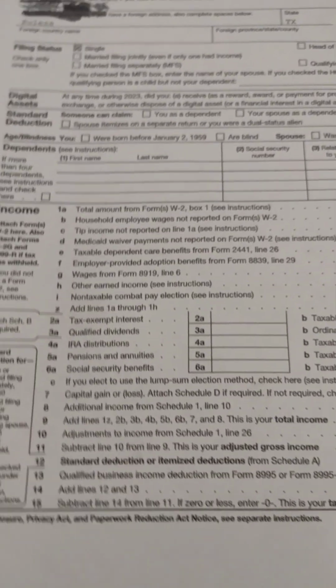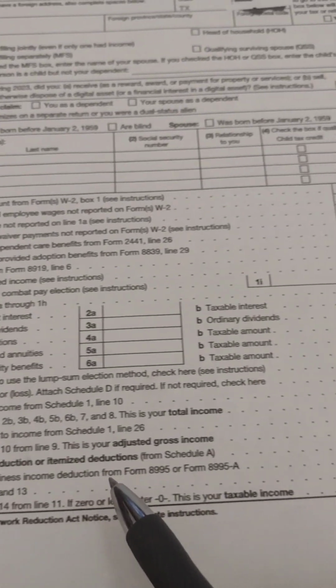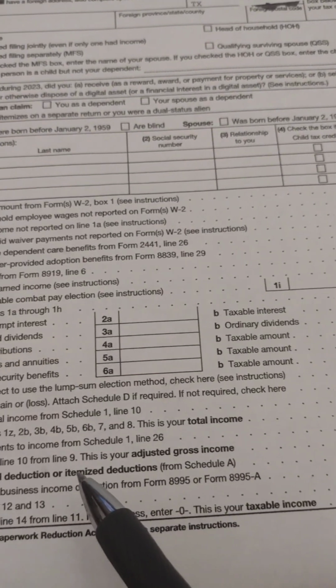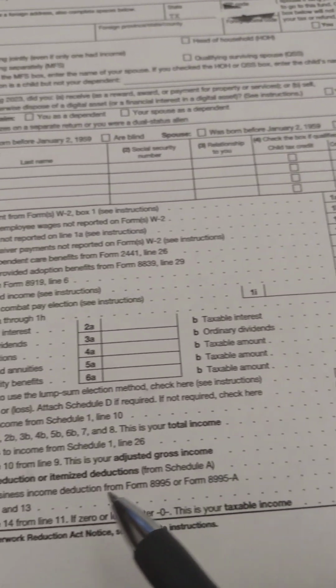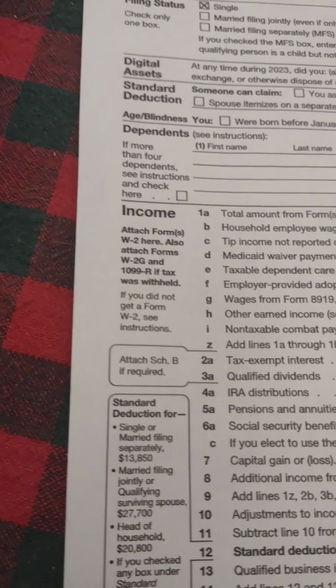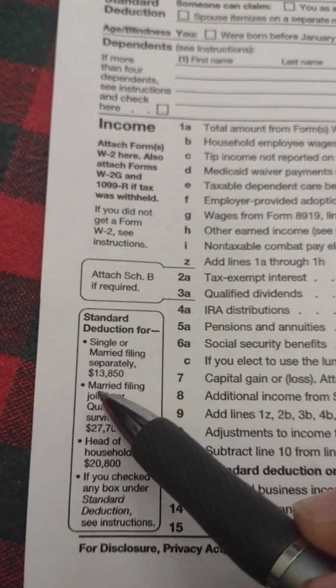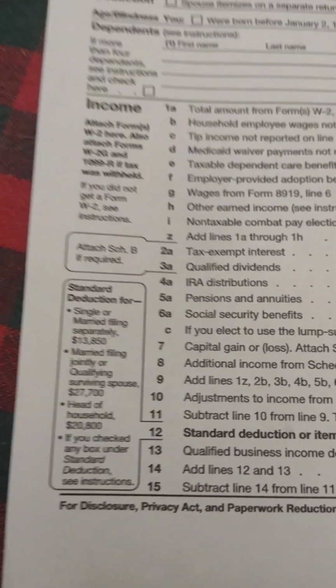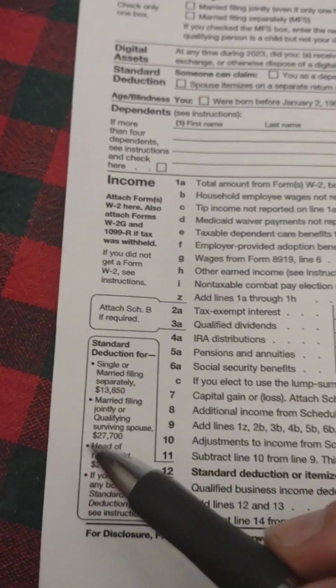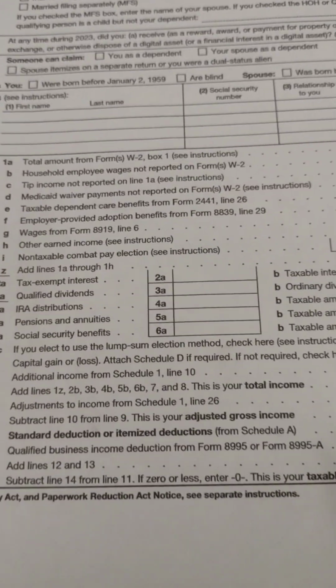Now, if we go down here, we can see standard deductions or itemized deductions. We can also see adjusted gross income. So if we go over here to standard deductions, single or married, this is a standard deduction. It obviously changes depending on how you're filing, of course. Okay.